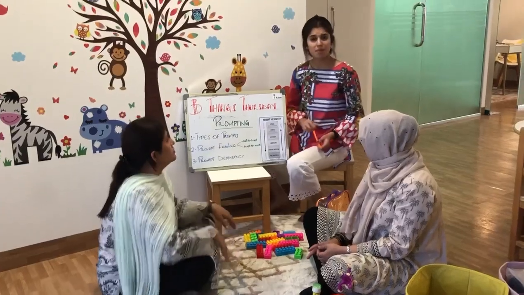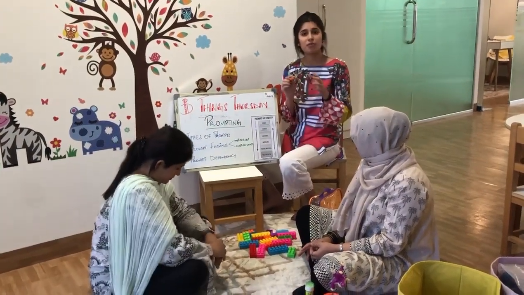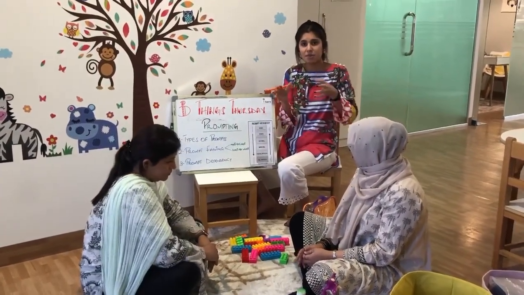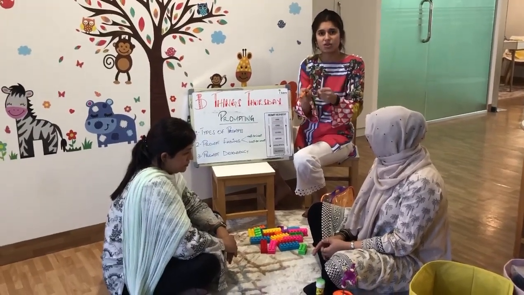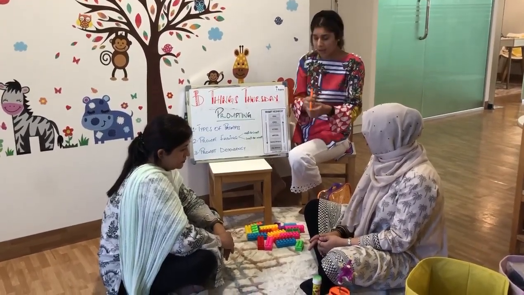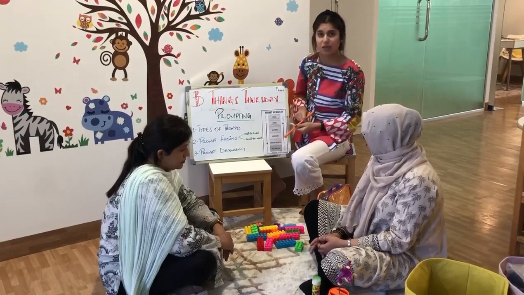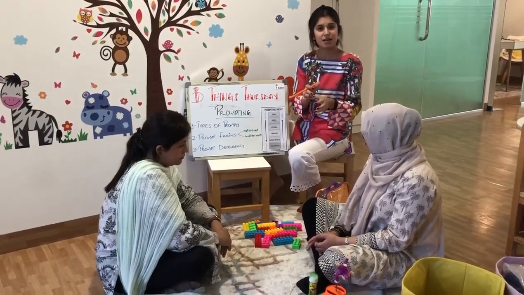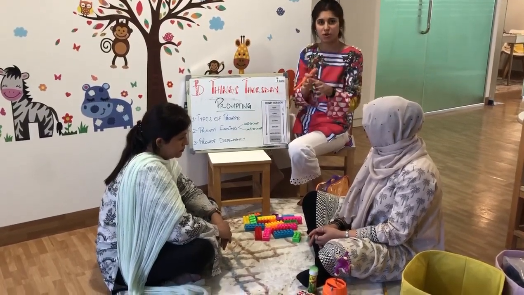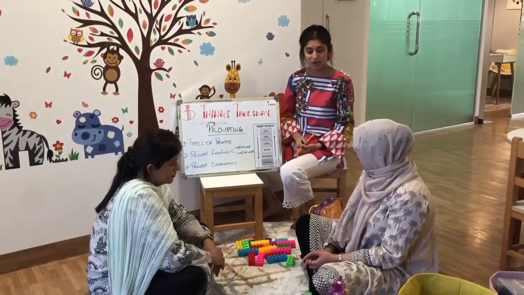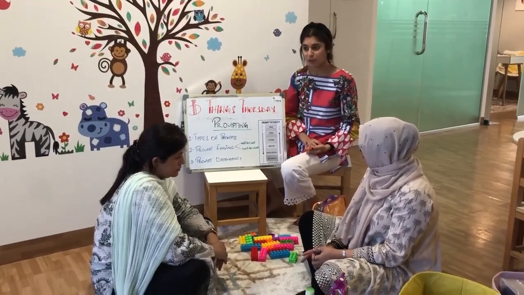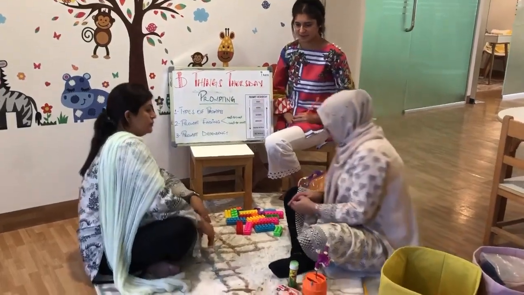Full physical prompting is when you fully physically help the child perform the action. You fully guide them. And partial physical is when you guide the child still, but you use less of a prompt to guide them. So now we're going to demonstrate full physical and partial prompting. The floor is yours.